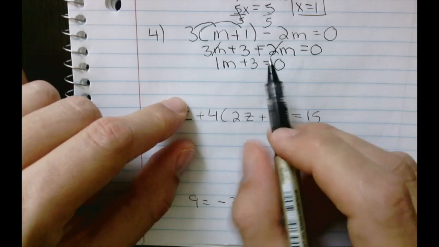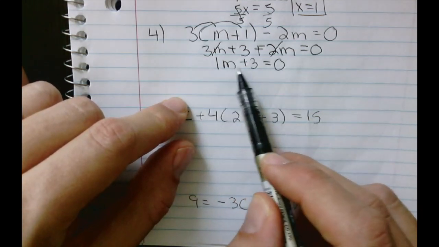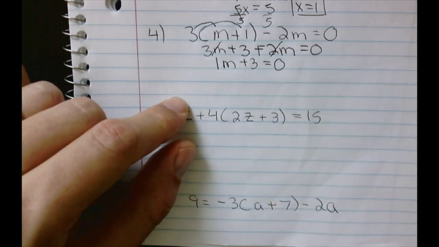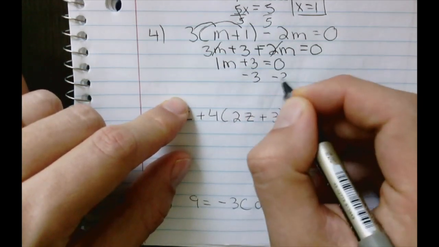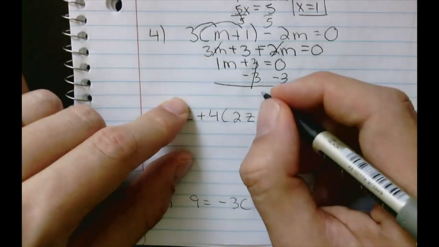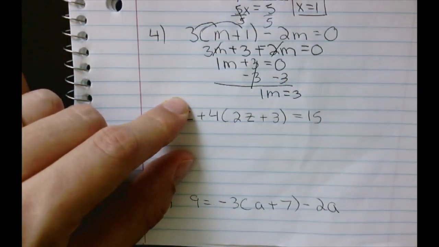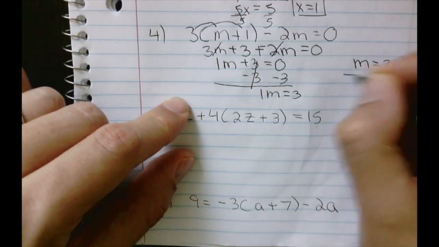Now, looking at this question, I see that I have 0 on one side, and I'm left with 1m plus 3 on the left. To get m by itself, I'm going to have to subtract 3 from both sides. Now I can rewrite this as 1m is equal to 3, which is the same thing as m is equal to 3.